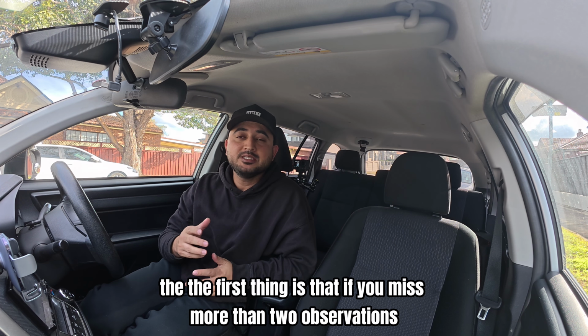So what are observations? Observations include everything: checking your mirrors, doing your shoulder checks, doing your head checks, doing observations to the back before reversing, scanning the road. However, not all observations are marked in the test. There are 3 specific observations that are marked in the test.